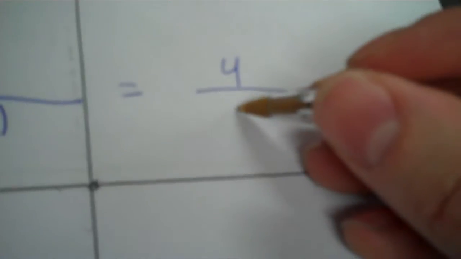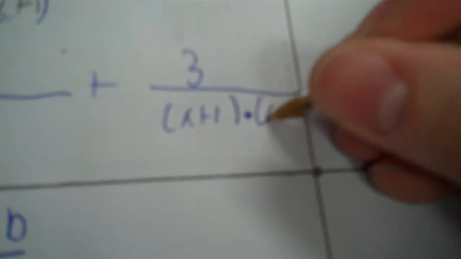So how many x minus 1's does the first ratio have on the bottom? 1. How many x minus 1's does this have? 0. How many does this have? 0. So everything needs 1. Well, that already has the 1. So then you times x minus 1, and you also times the top.